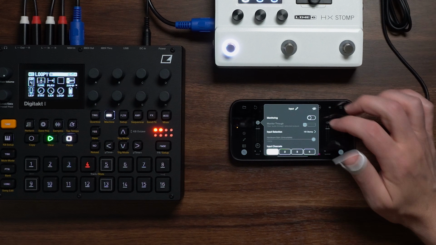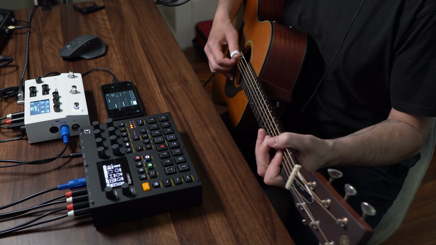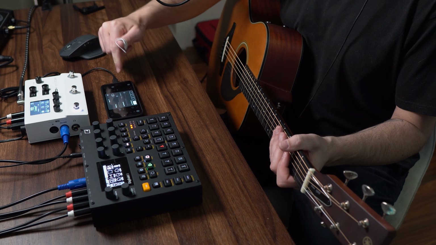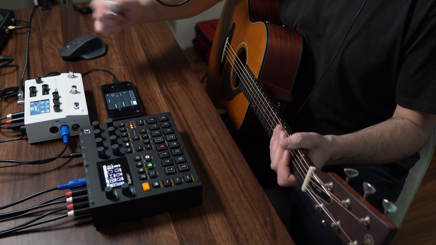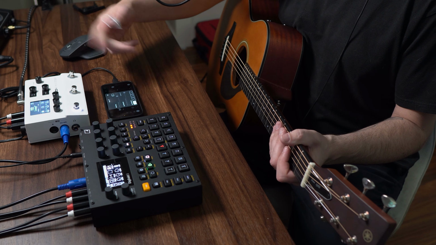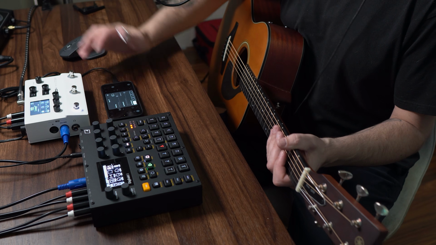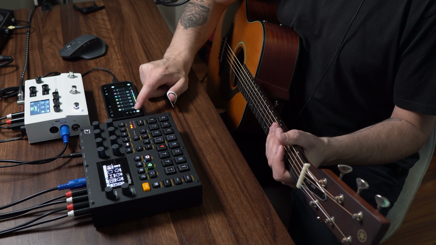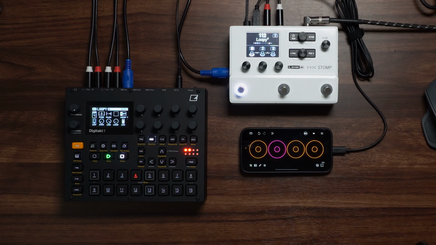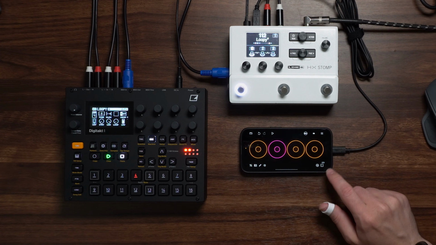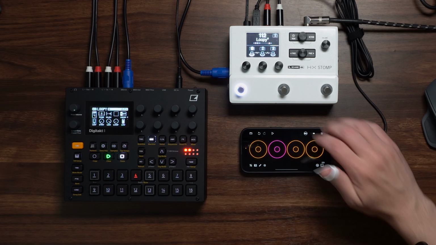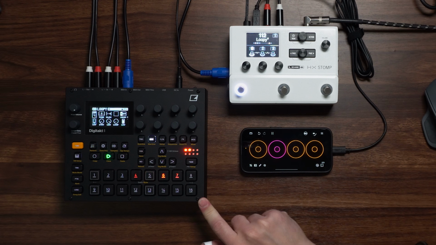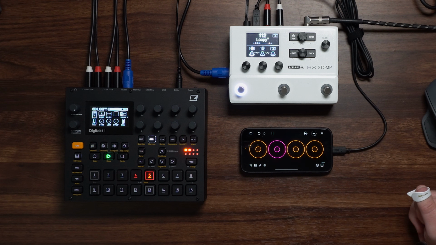I have monitoring turned off, and that's because I want to monitor all of my direct playing through HX Stomp. I only want to hear from Loopy Pro when it's playing back loops. Otherwise, I'm monitoring two places at once, if that makes sense. This is a little confusing. I hope I'm explaining this okay. But my guitar is going in using this as an audio interface, and this app is receiving the audio. And like I said earlier, I can just press play and it will start transport on Digitakt. It's sending clock as well, so everything is synced up.